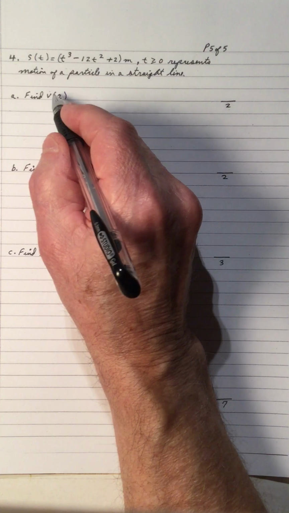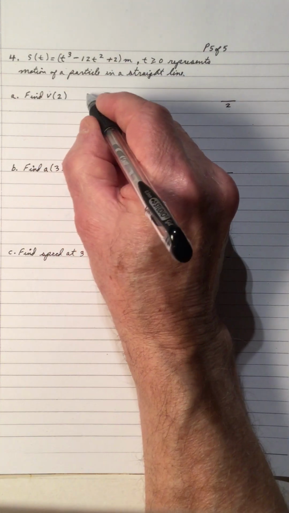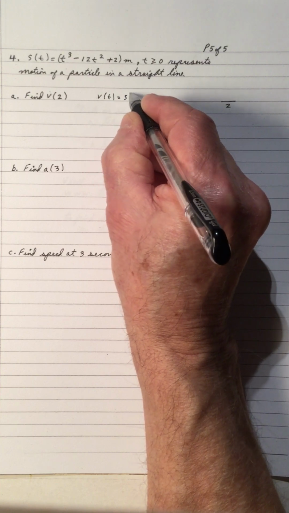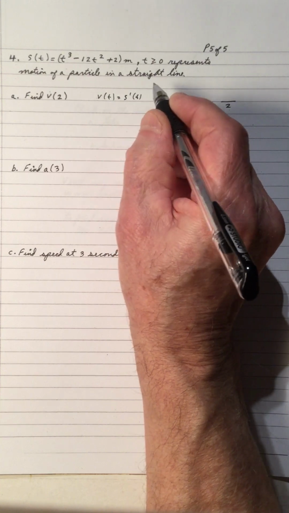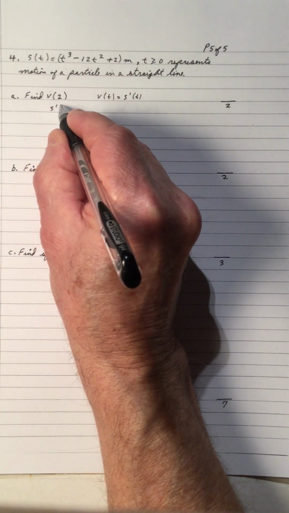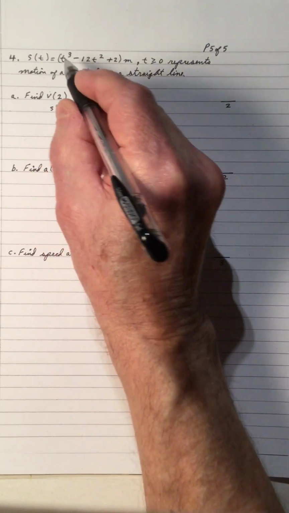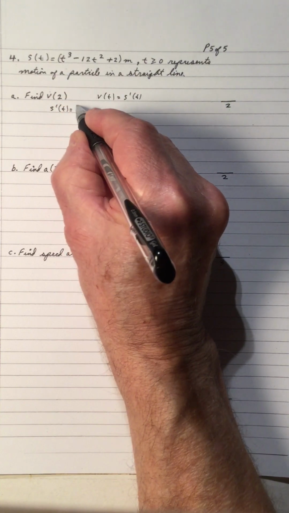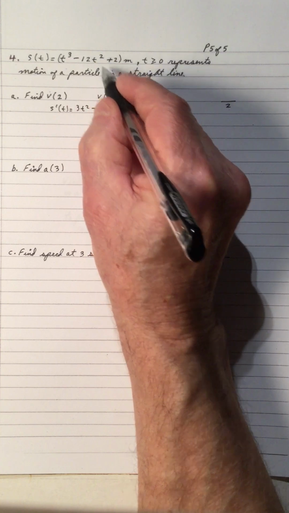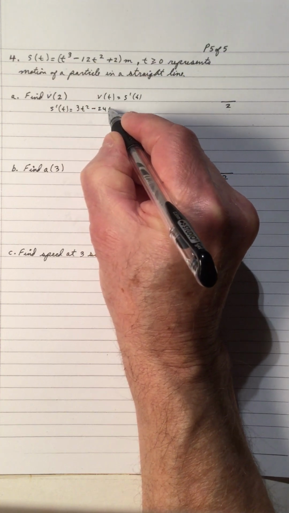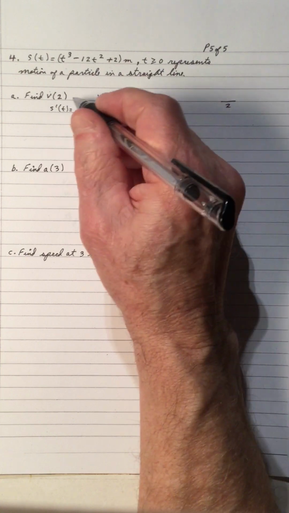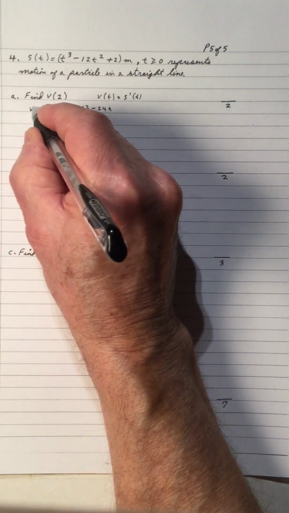So the v of 2, v is velocity, so v of t is equal to the derivative of the position curve. So let's do the derivative of the position curve. The derivative of t cubed is 3t squared. And negative 12 times 2 is negative 24t. Derivative of 2 is 0. So at 2 seconds, remember, this is the velocity.